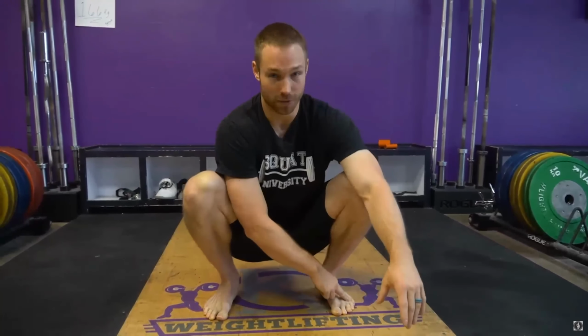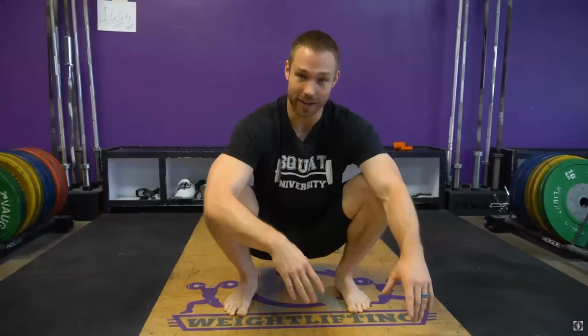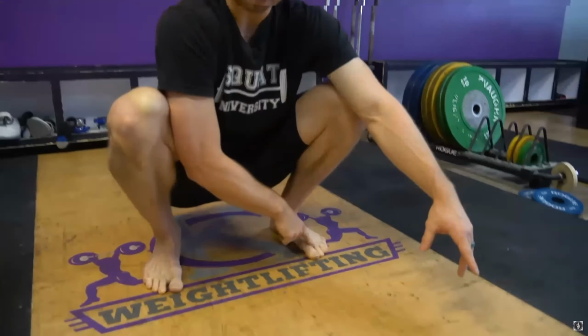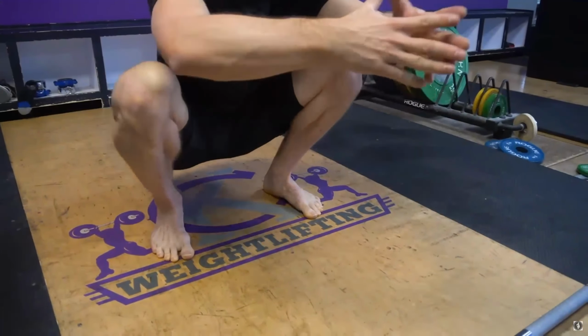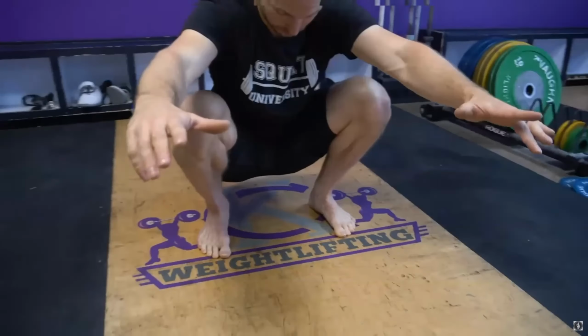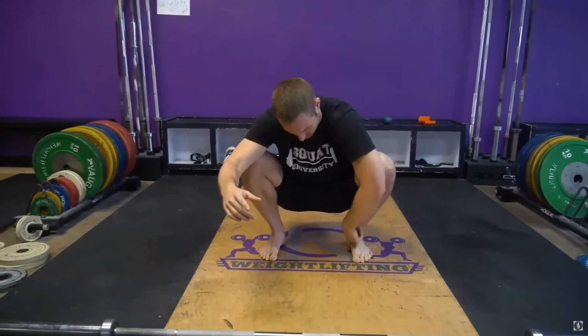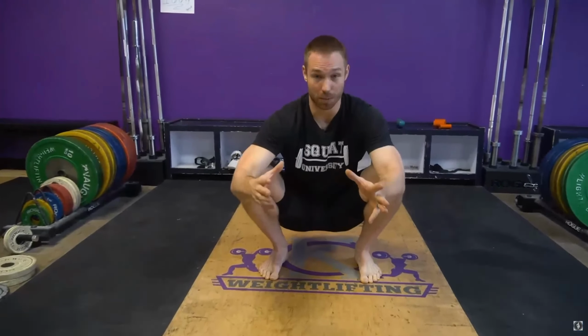So I don't want to hear people use the cue, weight on the heels, because technically we want our weight spread evenly across all three parts of the tripod. Now, one way that can be very helpful at solidifying this tripod is to think about grabbing the ground with your big toe jammed down, and then driving your knees out to the side. Watch what happens when I do that. So big toes down, jam the knees out to the side. My foot just moved into an arch, and it's a very stable position.